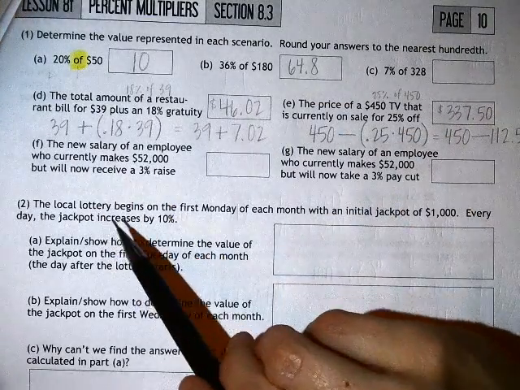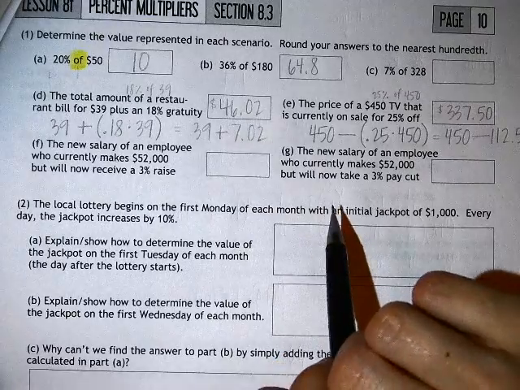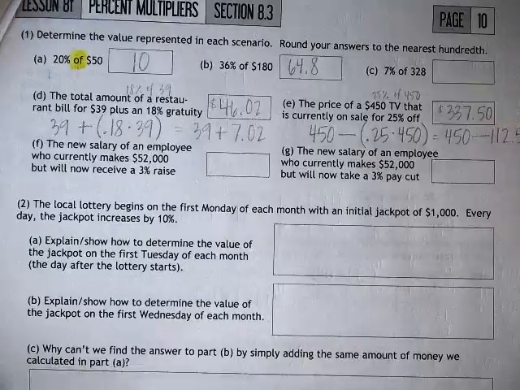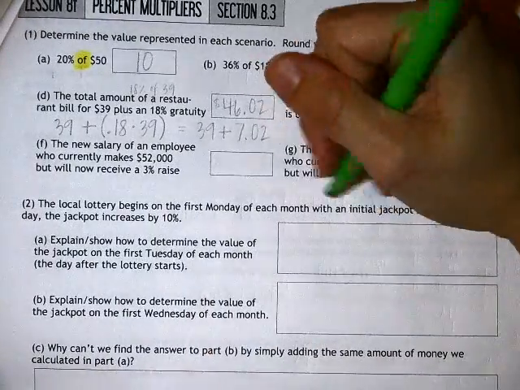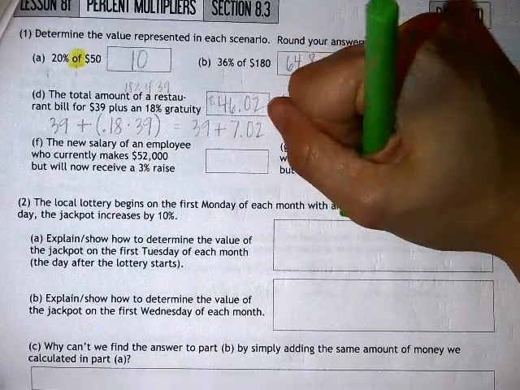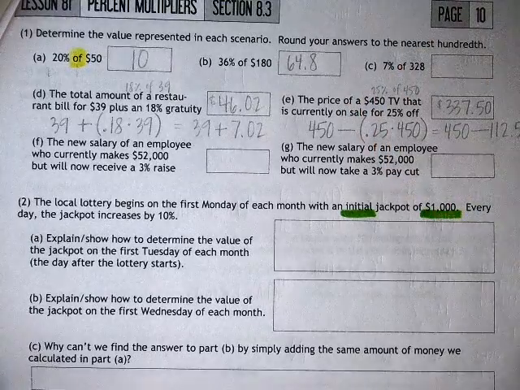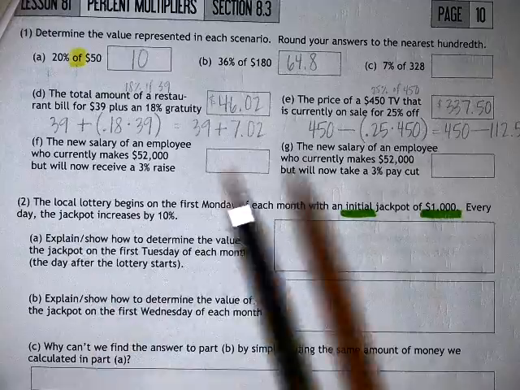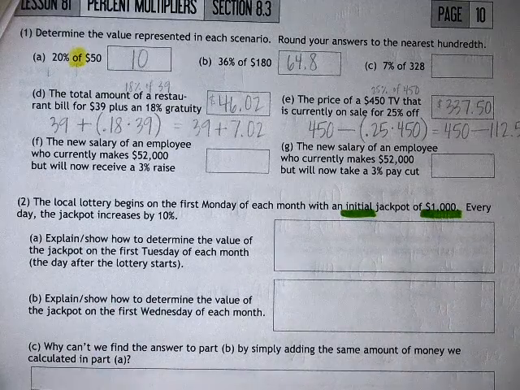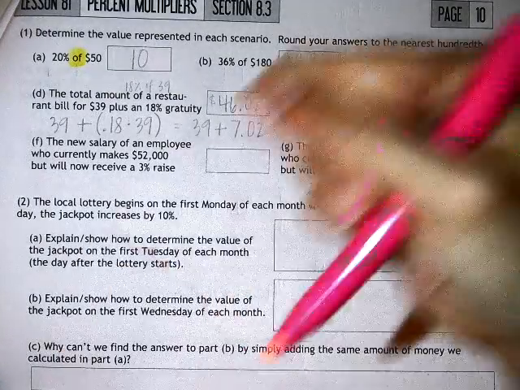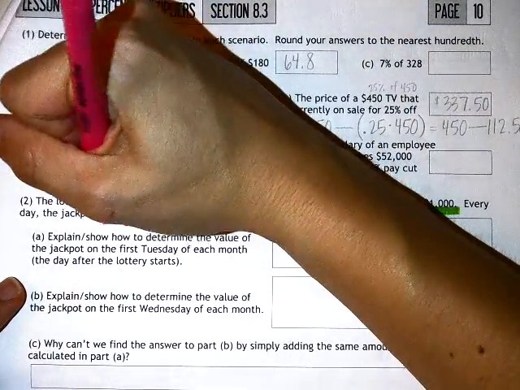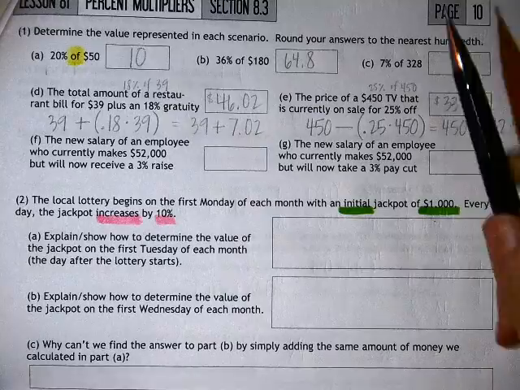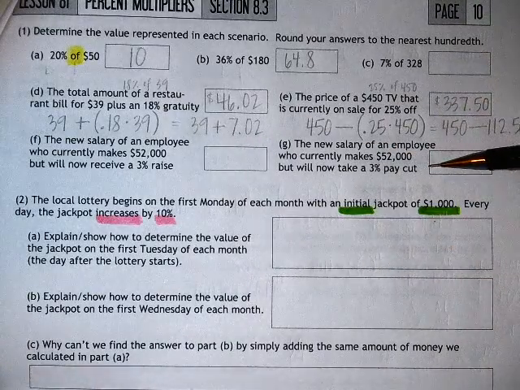It says the local lottery begins on the first Monday of each month with an initial jackpot of $1,000. That word initial is usually kind of important, so I'm going to highlight that. Initial usually means that's like the zero term. So $1,000 seems important, and I'm going to highlight that for reference. It says every day the jackpot increases by 10%. Increases makes me think that we're going to be adding that 10% value, and I'm going to highlight that too, just so I have something to think about.